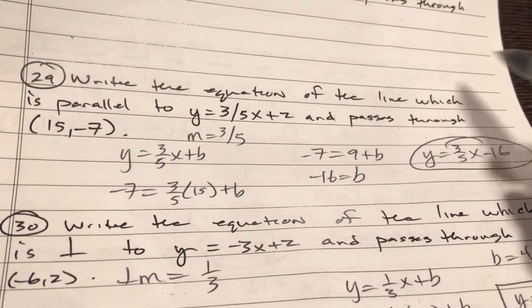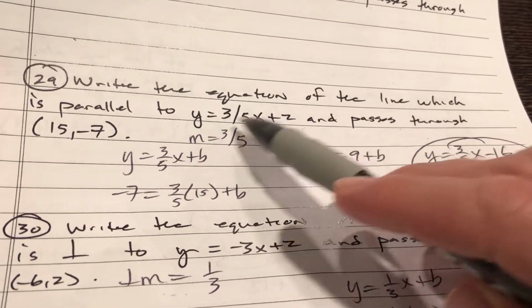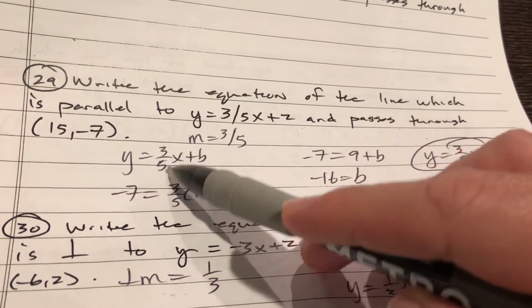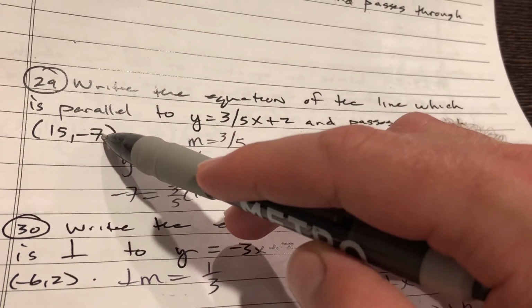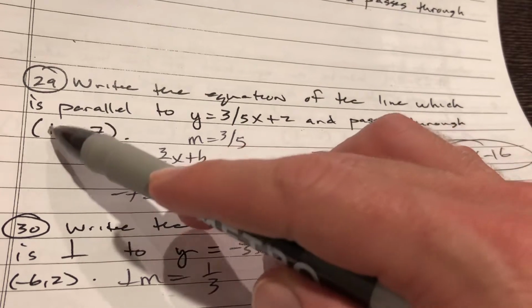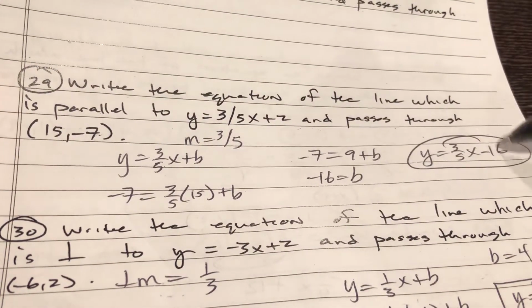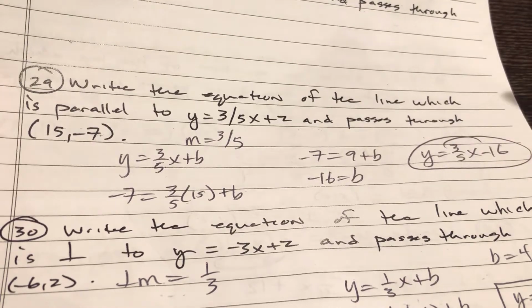25, write the equation of the line which is parallel to this and passes through this. So your parallel line is going to have a slope of 3/5, and it's going to go through a y value of negative 7, x value of 15. So b is going to be negative 16. There's your equation of the line.